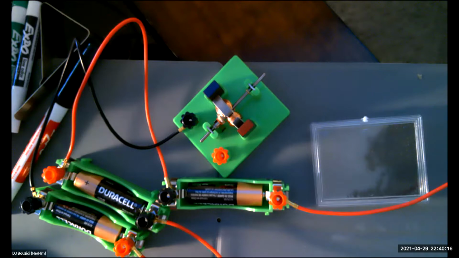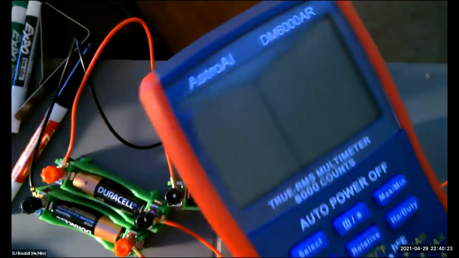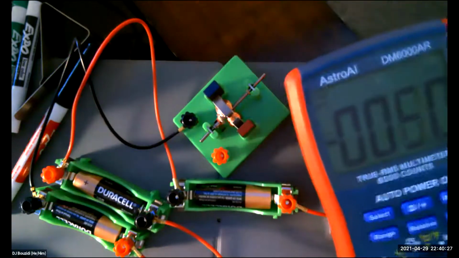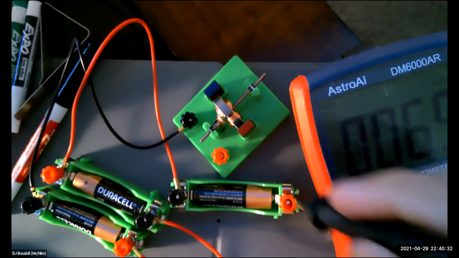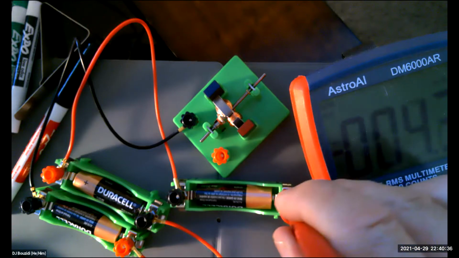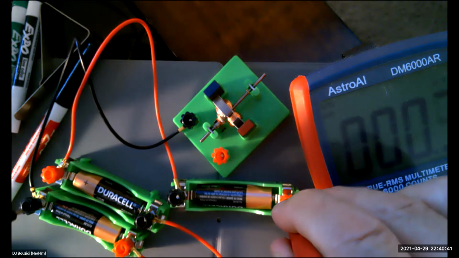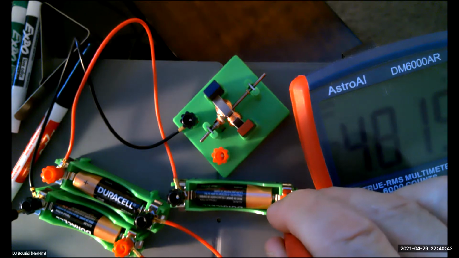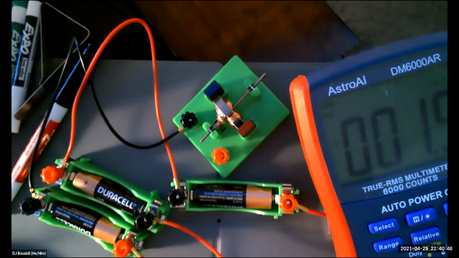So I need to test to make sure that I really have 4.5. This is a voltmeter, I mean, it's behaving as a voltmeter right now. So I'm going to turn it on. I should expect to see a reading of about 4 volts between the last end of this battery and the first one. And it's giving me 4.8, if you guys can see the number. So it should be about 4.5.